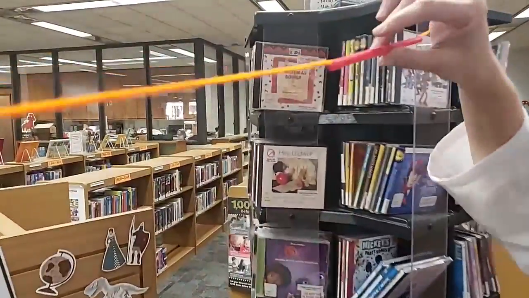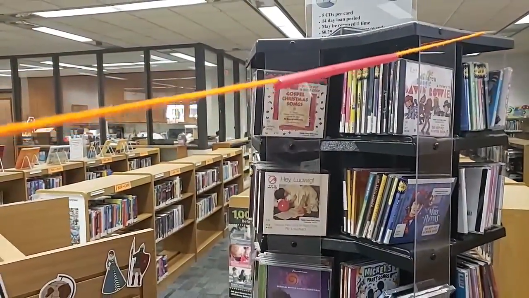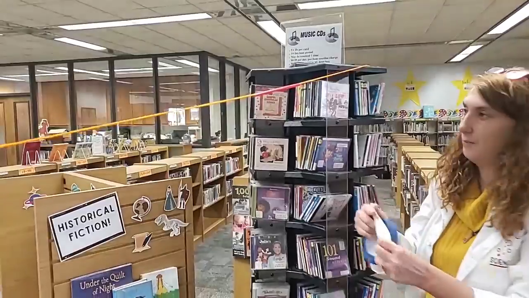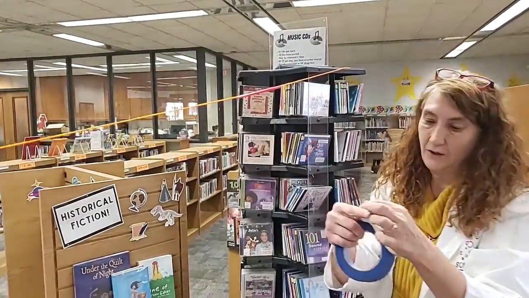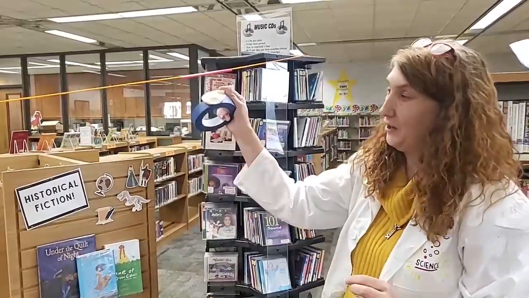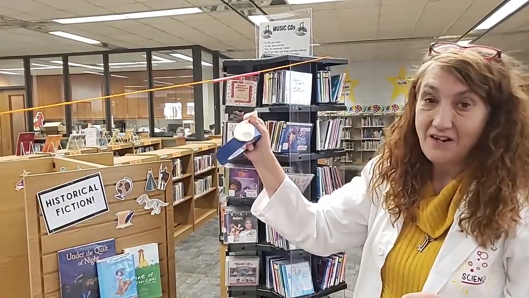So you can see that straw moving. And you're going to want to take your balloon and blow it up and tape it to the straw. You have to make sure that you hold it while you're taping it, which is the tricky part. Then you're going to let it go and watch it soar.